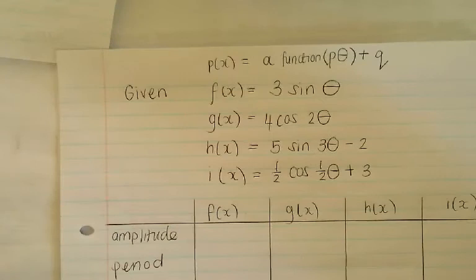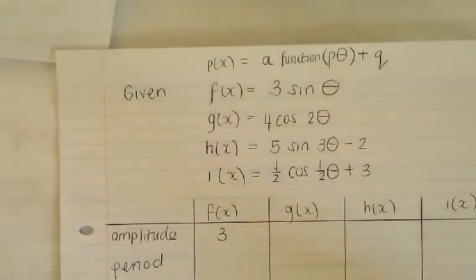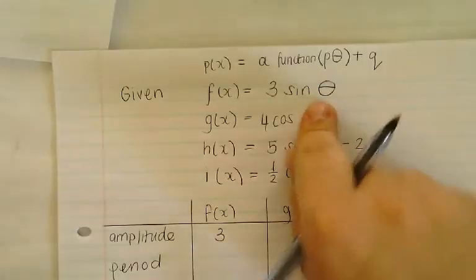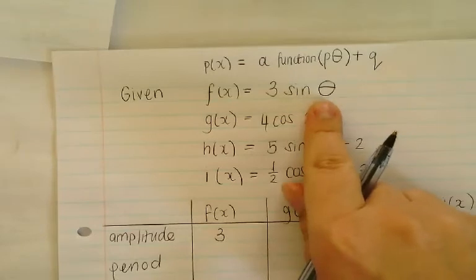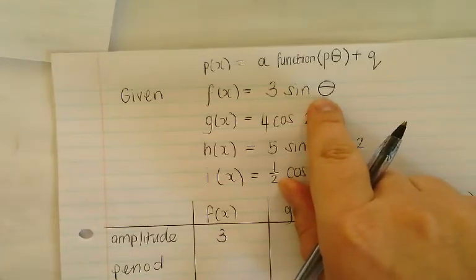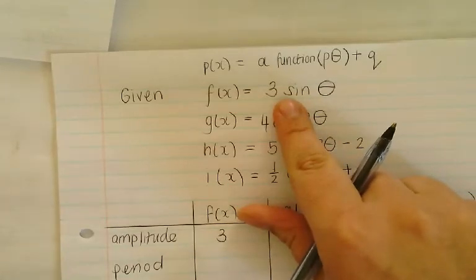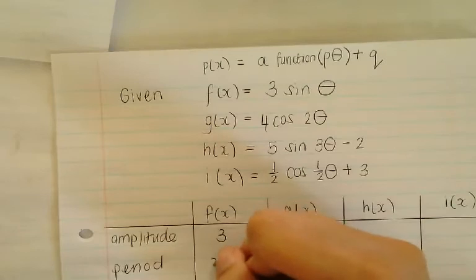It's just the number 3. Just like we had gradient on a straight line, it's just the number 3. Have I influenced my period at all? Is there a number attached to theta? No. So what is the standard period of this sine graph? 360 degrees.